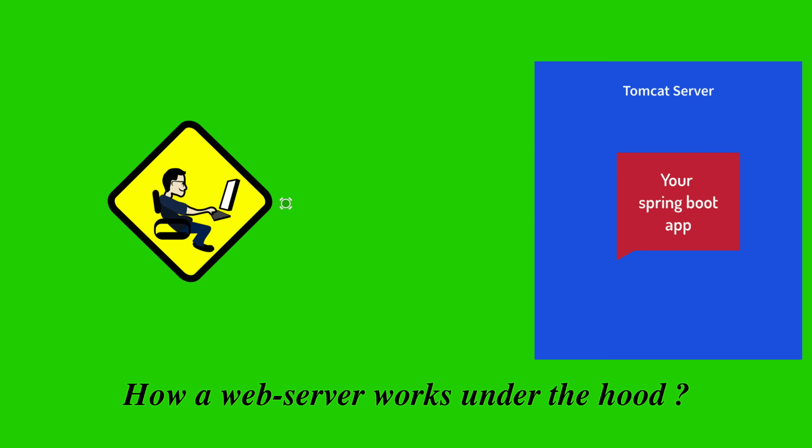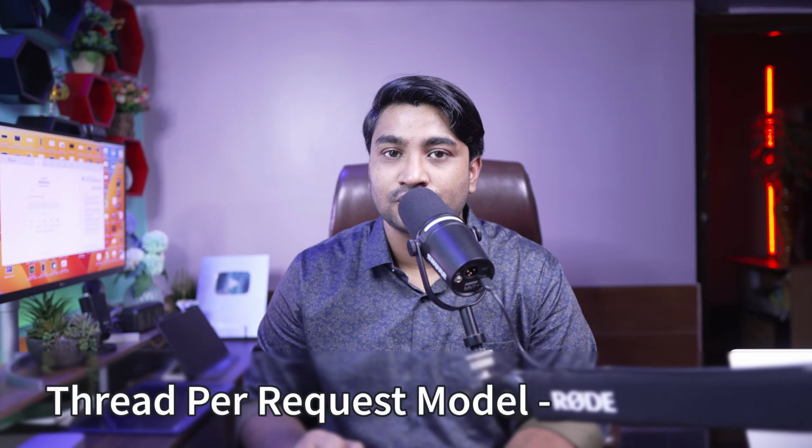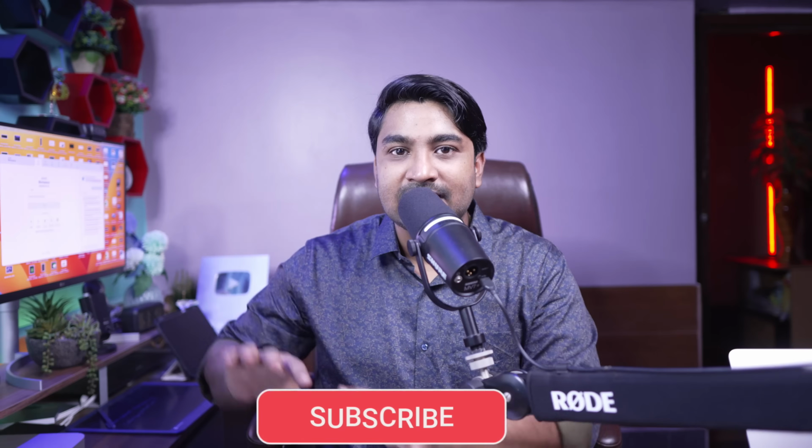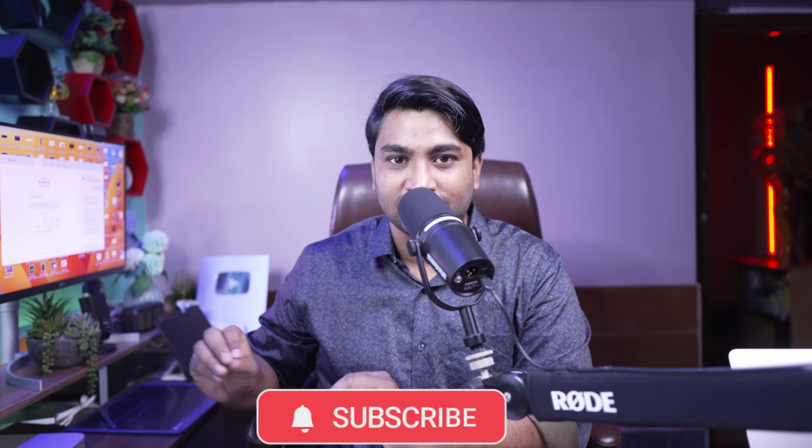Now we're going to understand what actually happens when the user hits a request and how the user request is processed by the server. And we will understand the core working principle of a Tomcat server, which is the thread per request model. And once we understand this, we will see how our Spring Boot application works with Tomcat with virtual threads activated and how the Spring Boot application works with other servers like Netty or Undertow. Okay, so right now, let's get started with the very simple way the Spring Boot application works with the default configuration, that's with the Tomcat server.